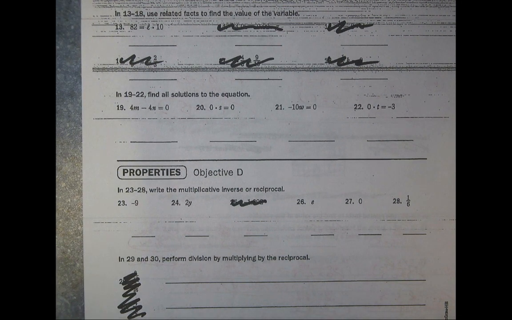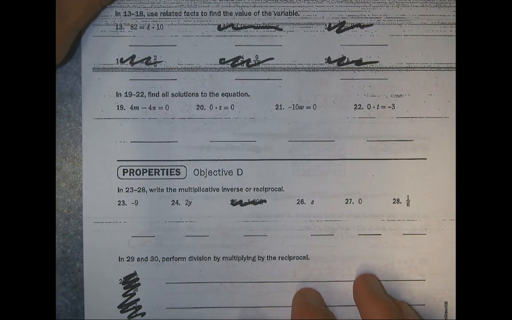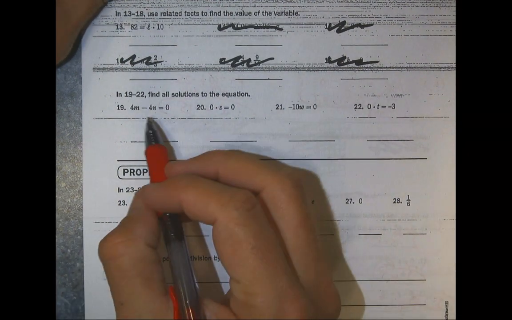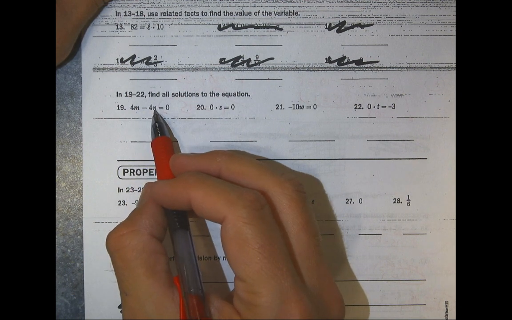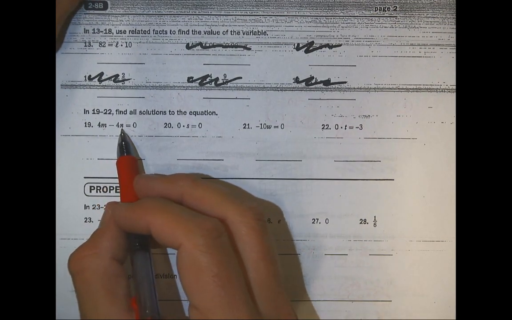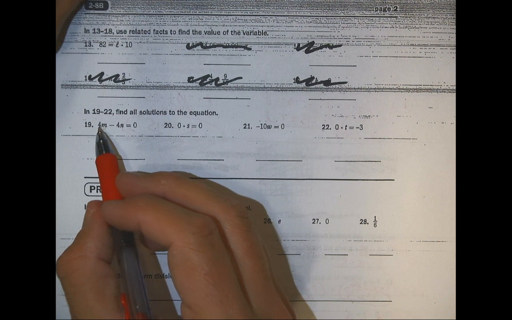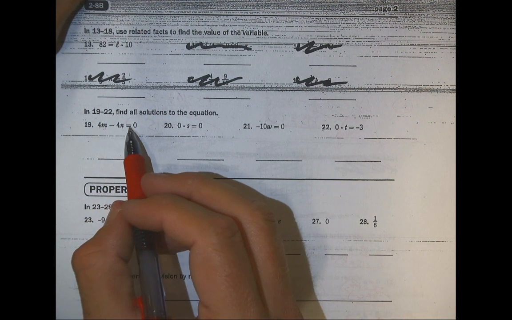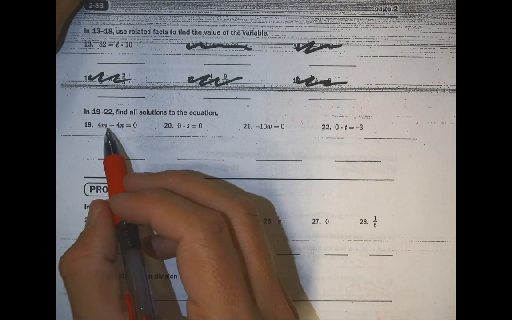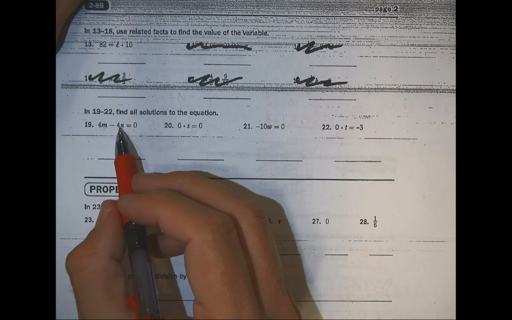All right, last page. Find all the solutions to this equation. So we have 2 different letters here, so meaning we're plugging in potentially 2 different numbers. They're both being multiplied by 4, and when I subtract them, we get 0. So what do I know about these numbers? They have to be the same number.